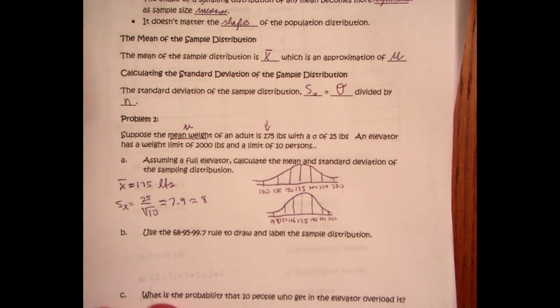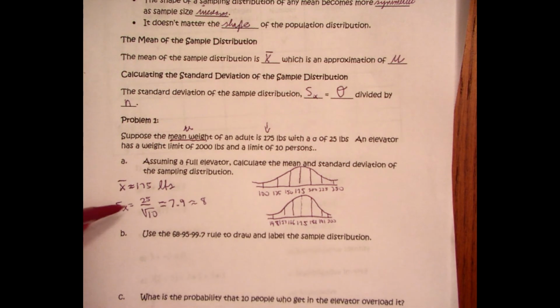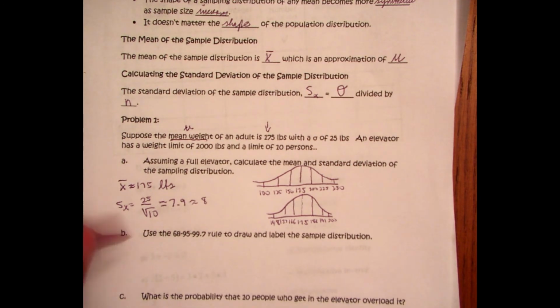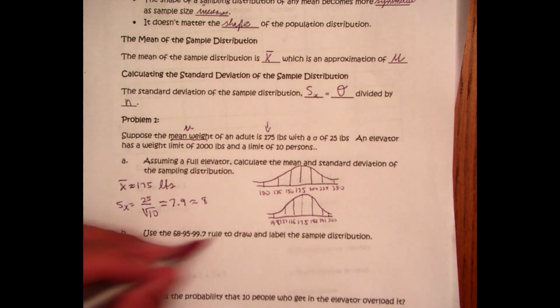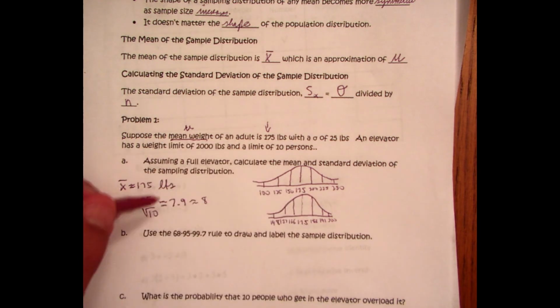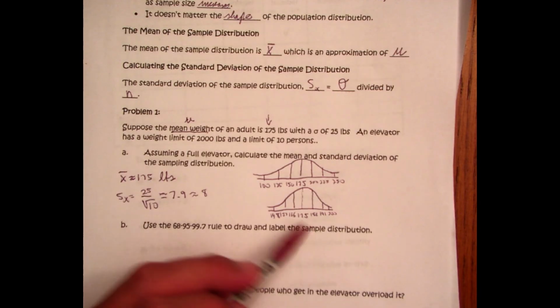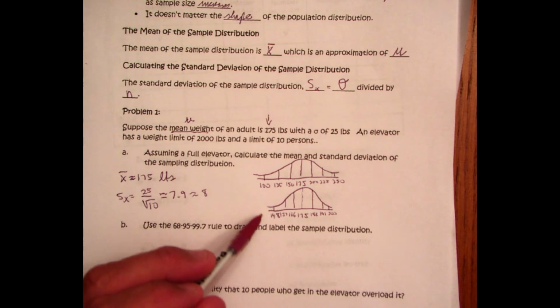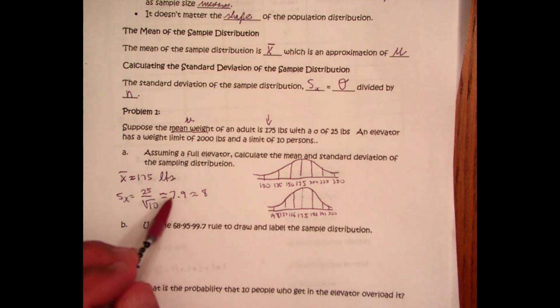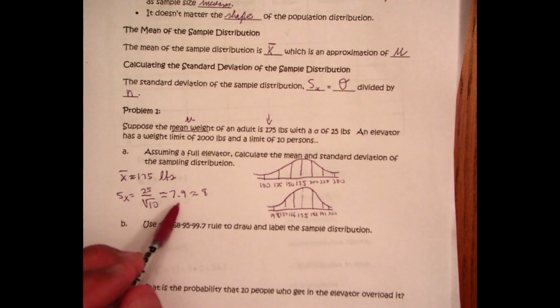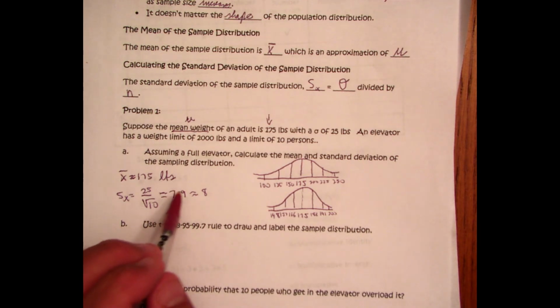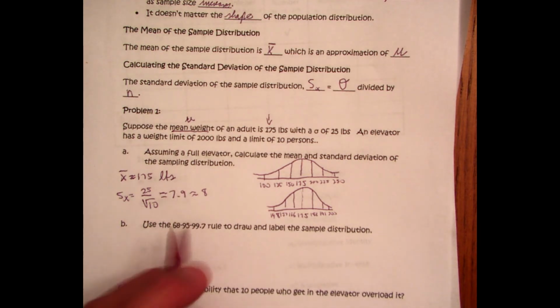Okay, so I kind of answered what this second question would look like, and that's what this would look like. Now on the AP exam, don't round it to 8. I rounded it to 8 to make it easier numbers to work with. You would actually use the 7.9. The actual sample standard deviation is 7.9.